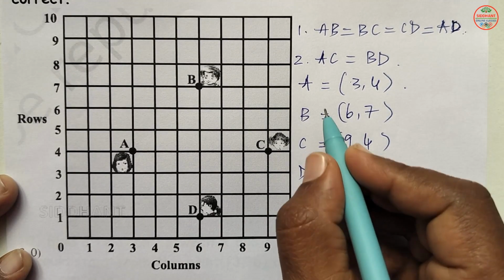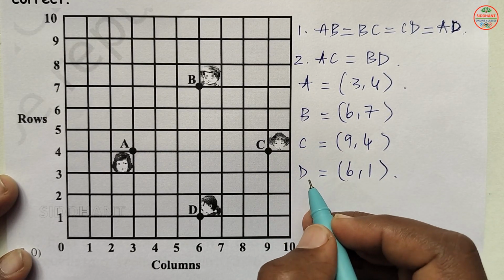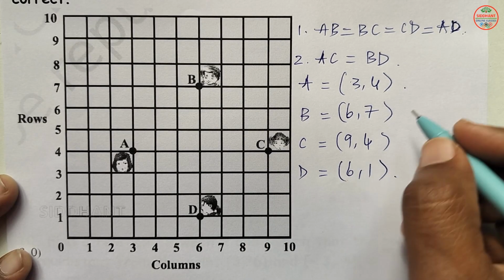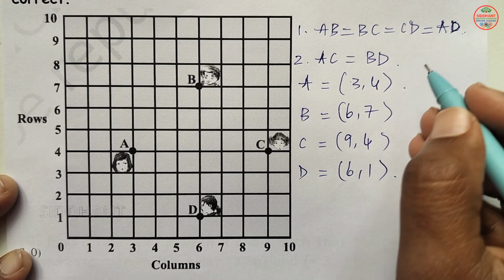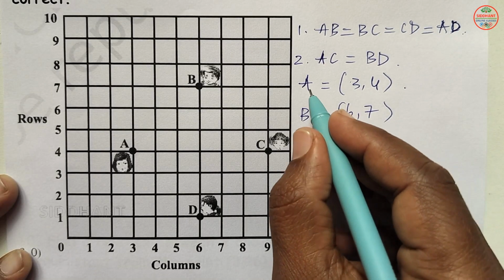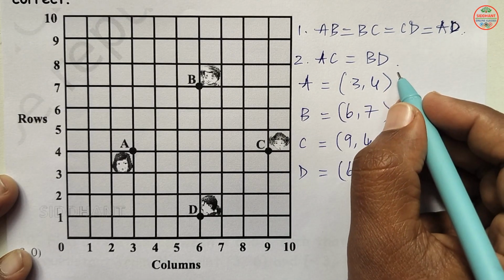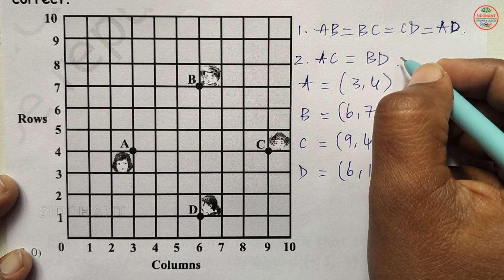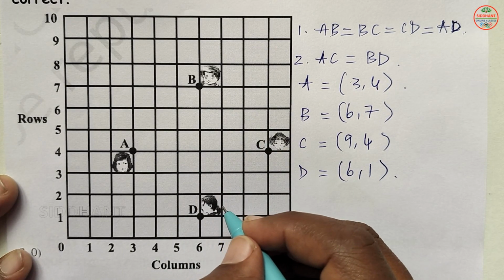Now we are going to find out the distance between AB, BC, CD and DA. If the distances of the four sides are equal, then the first condition is satisfied. Next we are going to see the distance between AC and BD. These two should be equal. The diagonals also should be equal. If the two conditions are satisfied, then we can say the given figure is a square here.